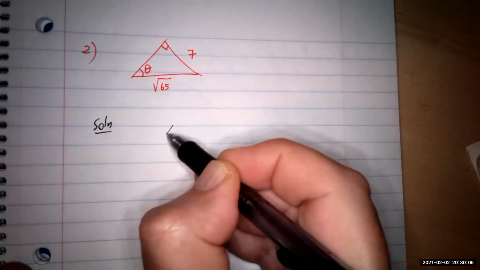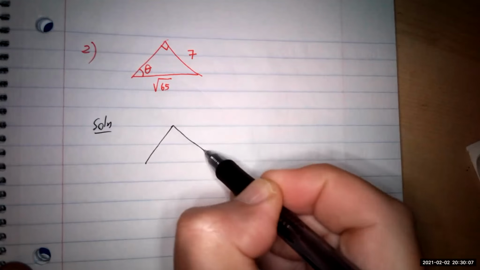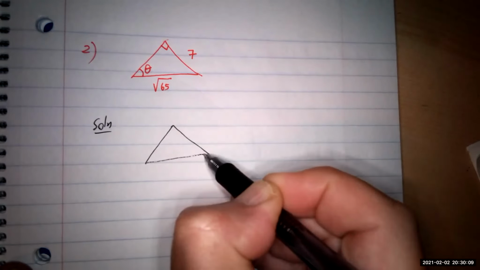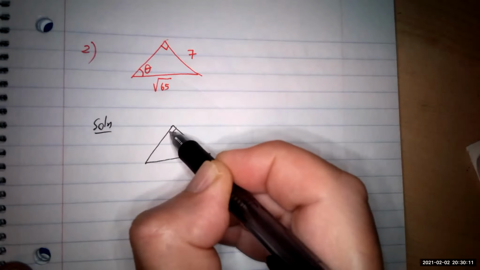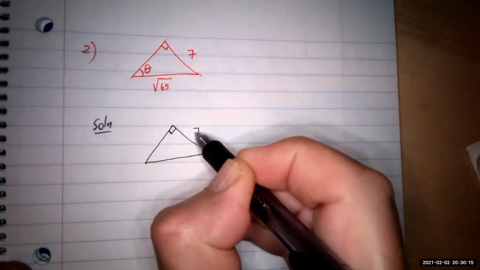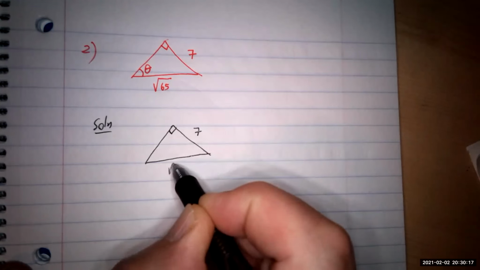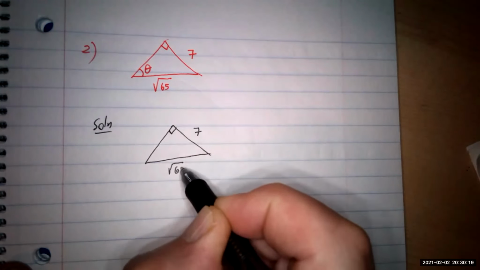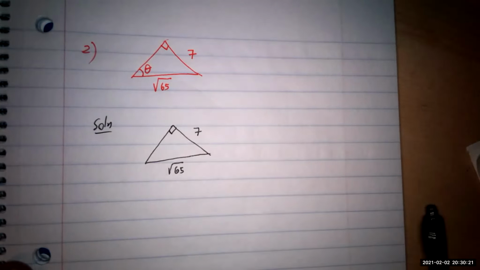I'm going to draw this one again to explain it. So this is a right triangle that we have. That's a 7. This is a radical 65. So this is missing.